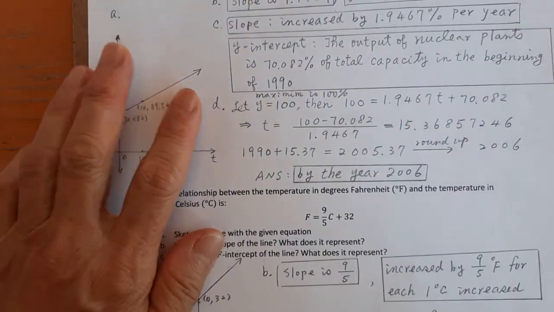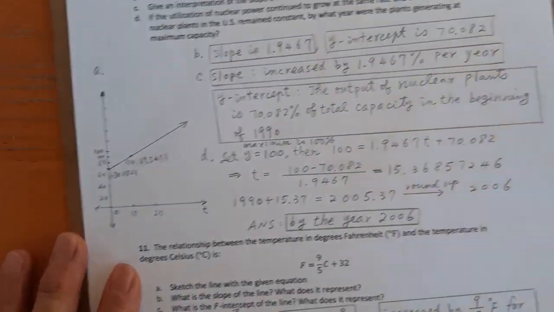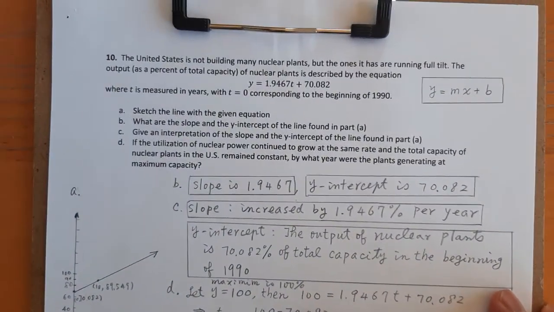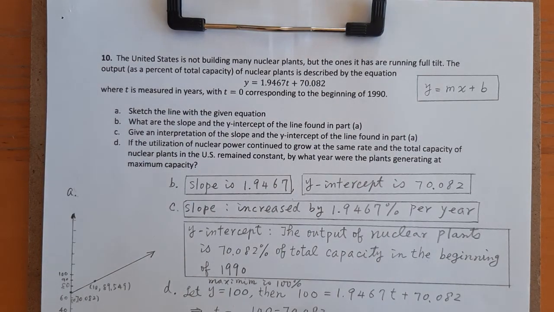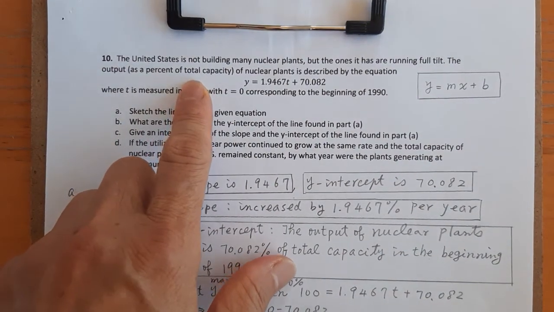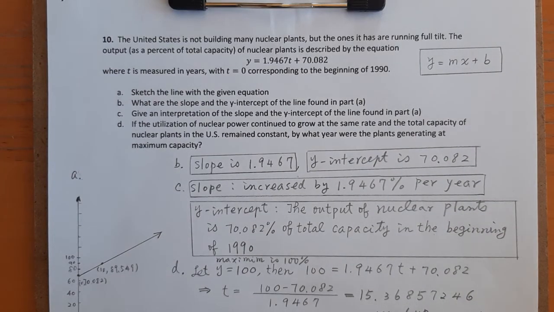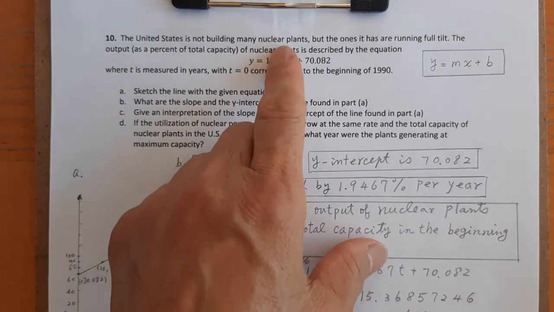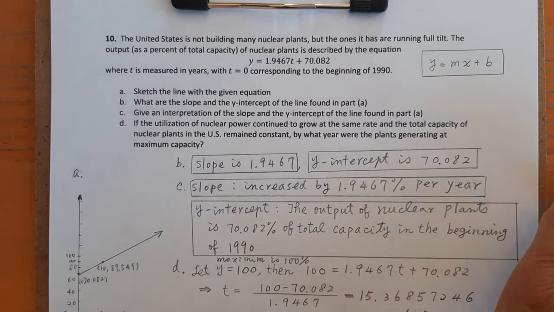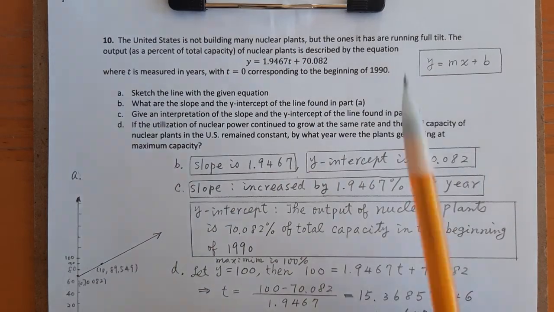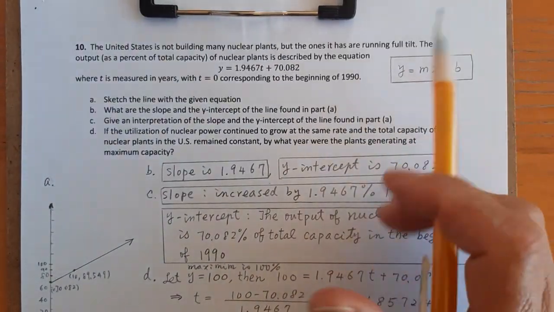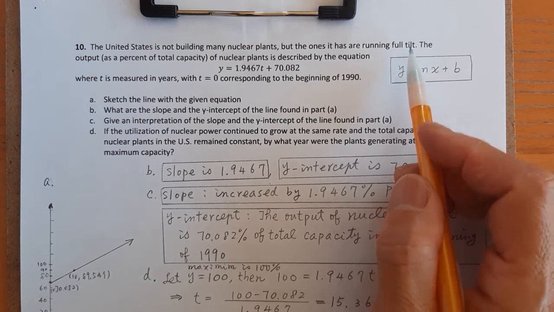Then question 10. The United States is not building many nuclear plants, but the ones it has are running full tilt.